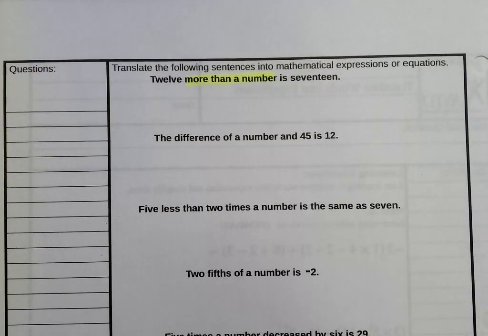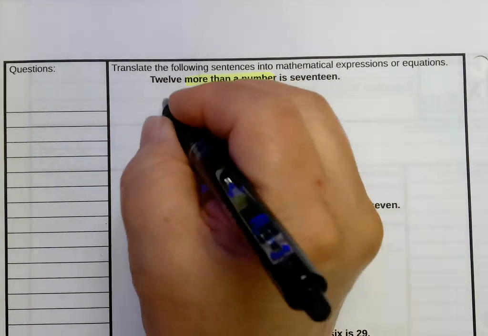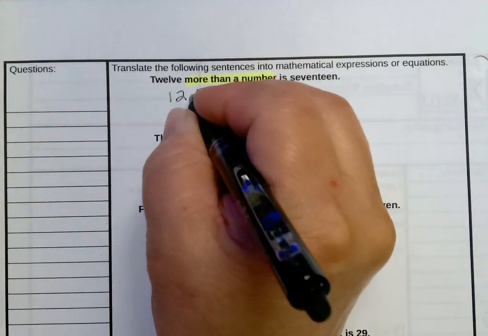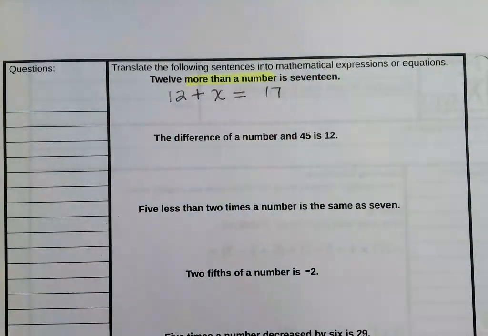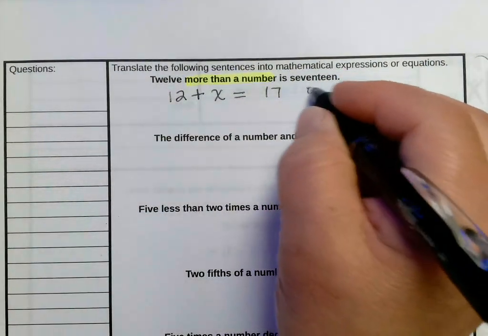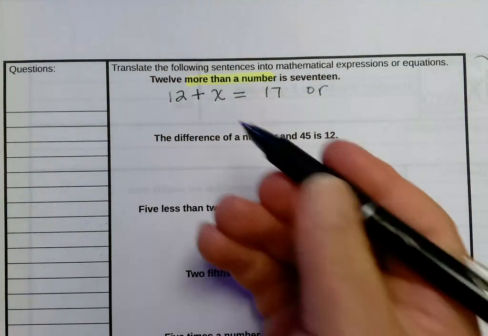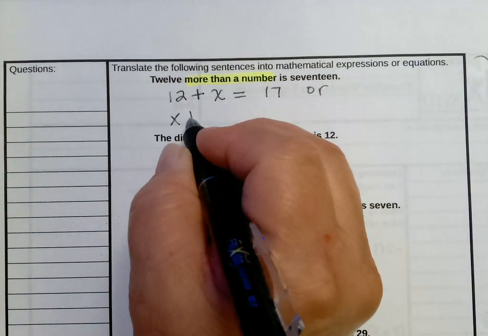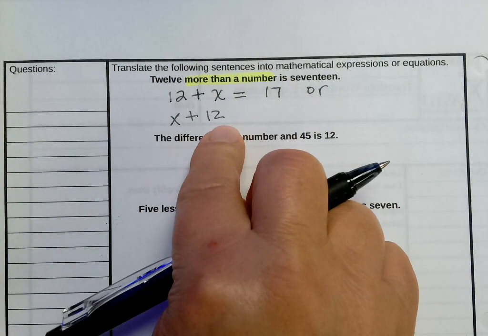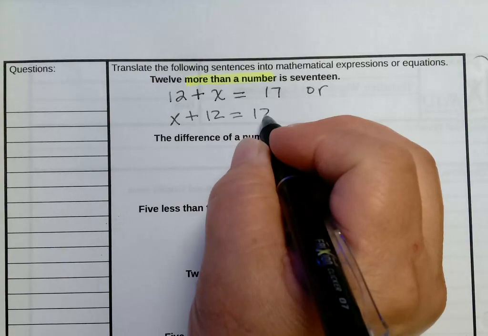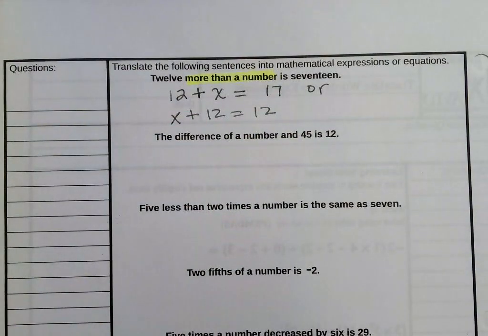Variable is correct. So what variable shall we use for the first number? Well, X is usually the one used most commonly. So 12 more than X is equal to 17. Is that the only way I can write it? No. I could have actually switched it around and started with the X, adding 12 more, so I have X with 12 more is equal to 17. This is because addition is commutative.